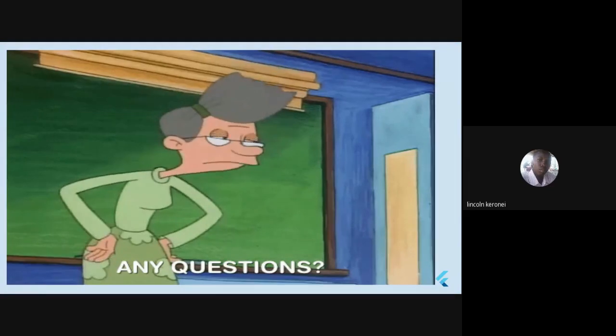So let me try to approach Catherine's question. She's asking, do the state classes go into the view model? My short answer is no. The state classes only hold the states in the user interface so that you can handle the data and changes in state.